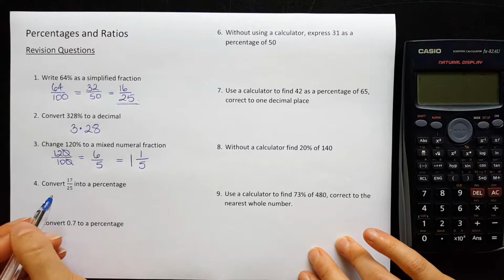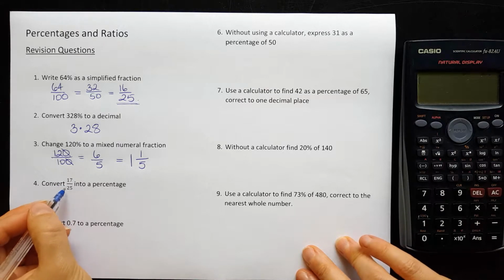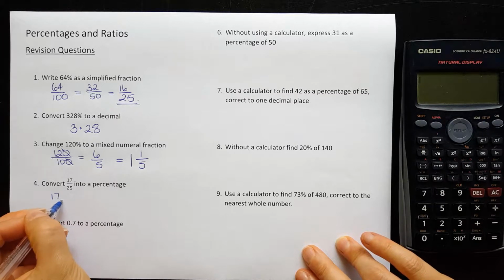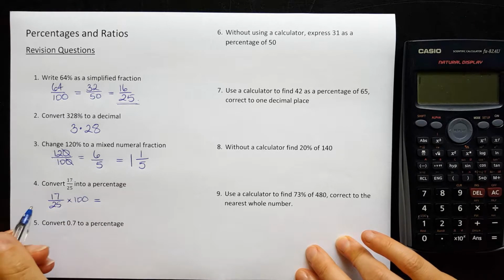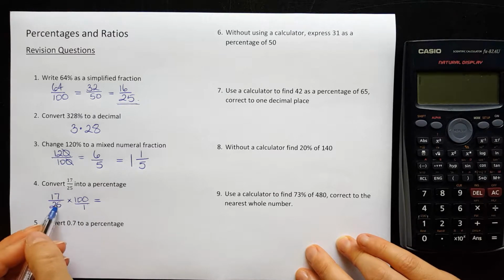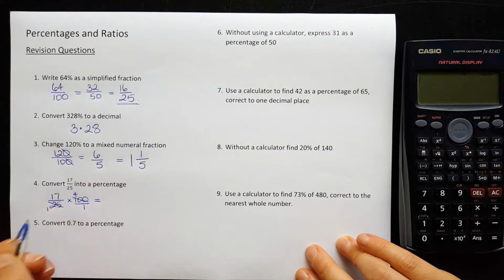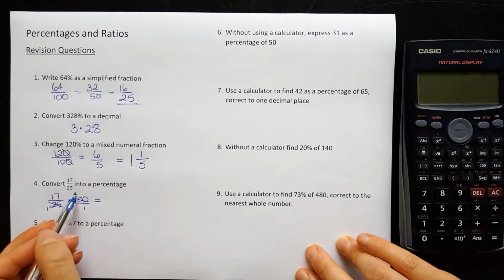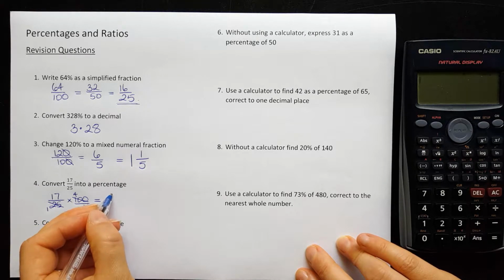Question 4. Convert 17 over 25 into a percentage. To change a fraction into a percentage, we must multiply by 100. So there's my fraction. I multiply by 100. We could do this with the calculator or without the calculator. Perhaps I'll show you how to do it without first by putting this over 100. The 25 and the 100 I can divide by 25, giving me a 1 and a 4. And so then I just need to multiply the 4 with the 17, which would give me 68%.